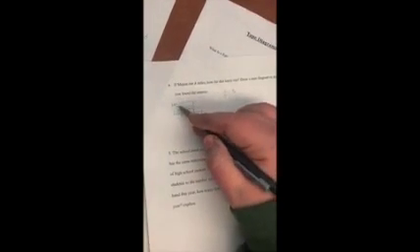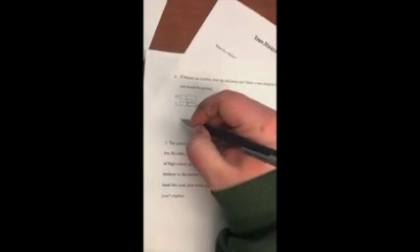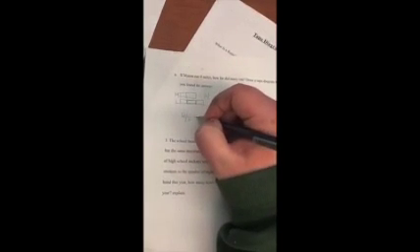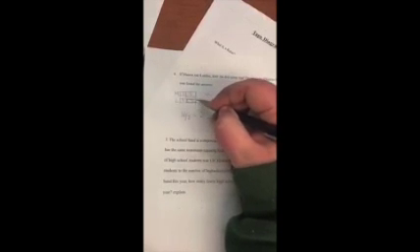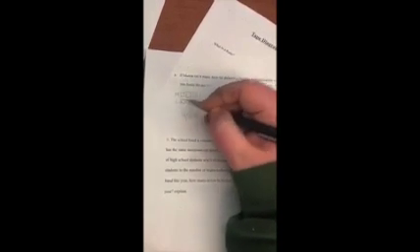So if these two boxes equal 4, you're going to take the 4 and divide it by 2, which gives you 2. So every single one of these boxes equals 2. So if you added these up, this is 6. So Laney ran 6 miles.